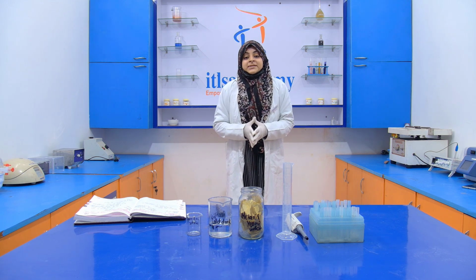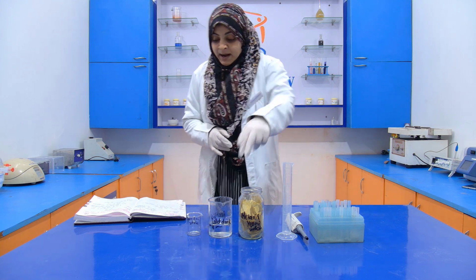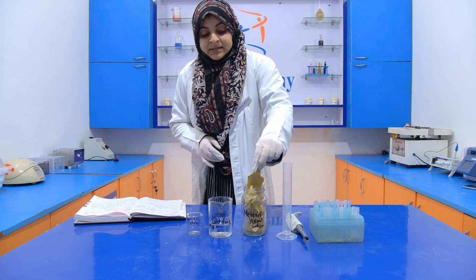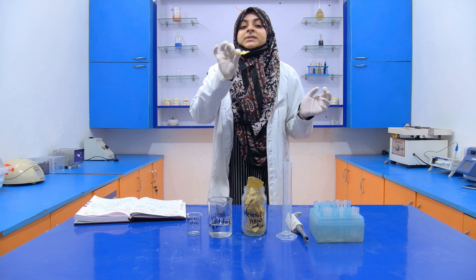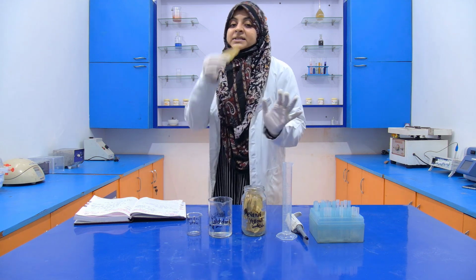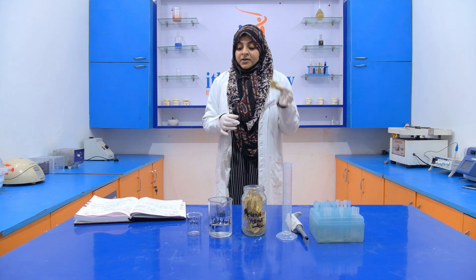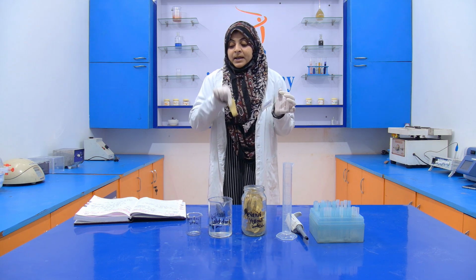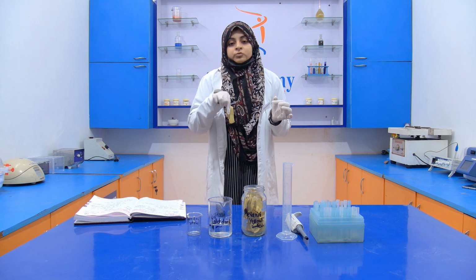For performing this experiment, we require a metanil yellow indicator. This is your metanil yellow indicator. First of all, I'm going to tell you how we prepare this indicator. For this, we dip filter paper into a metanil yellow solution.